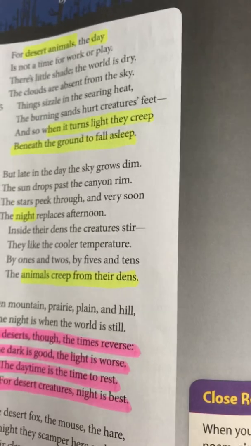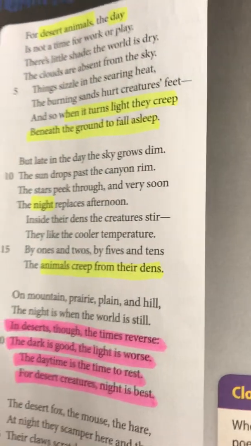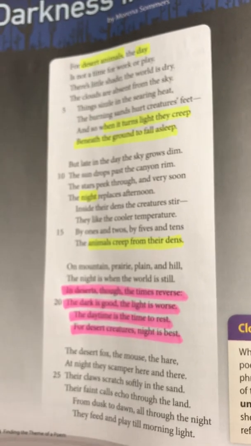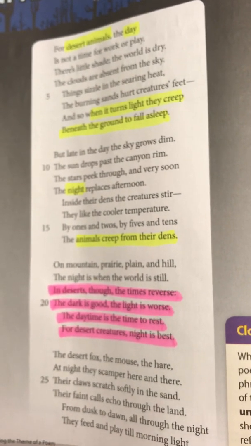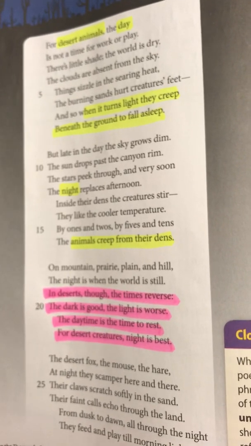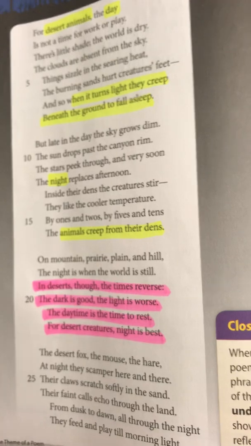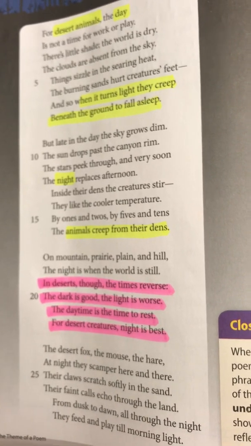For desert animals, the day is not a time for work or play. There's little shade, the world is dry. The clouds are absent from the sky. Things sizzle in the searing heat. The burning sands hurt creatures' feet. And so when it turns light, they creep beneath the ground to fall asleep.